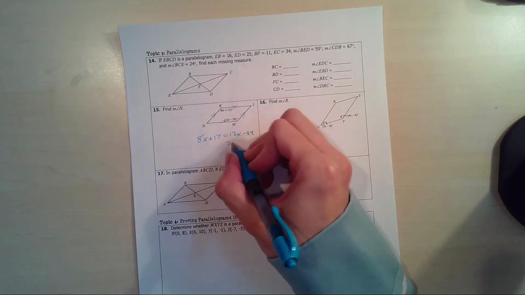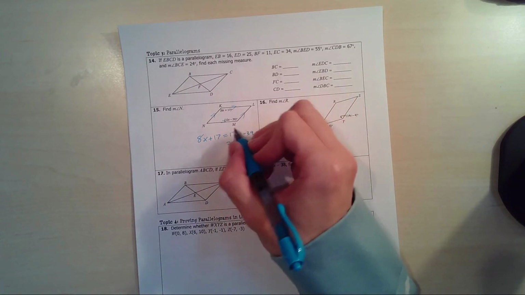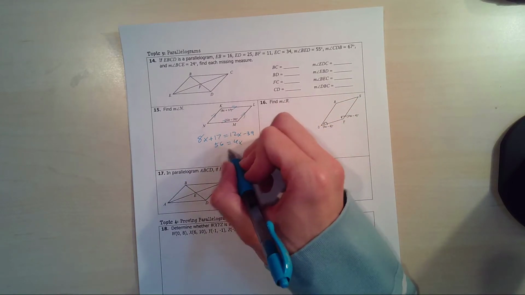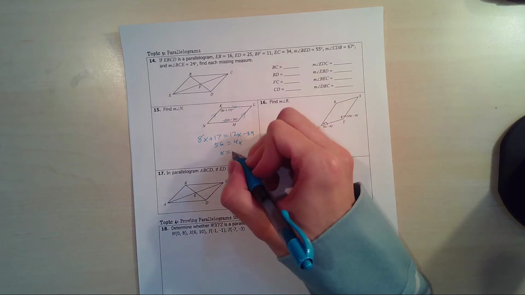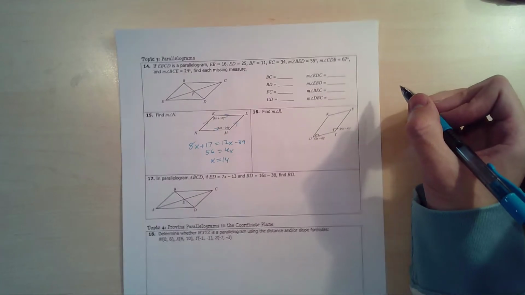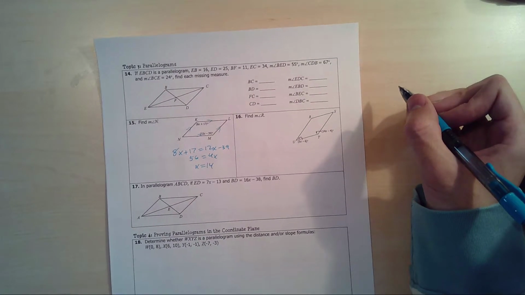So simple. Just go ahead and solve for x. Subtracting the 8x over, I'm going to get 4x. Adding the 39 over here, you're going to get 56. And therefore, x equals, oh boy, I can do this in my head, right? 14? Great.